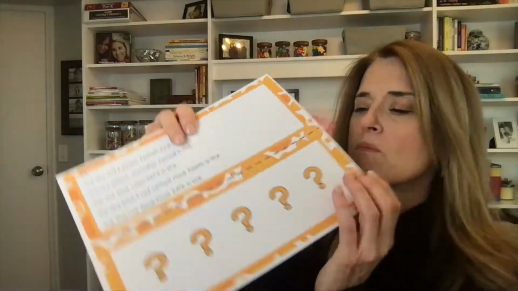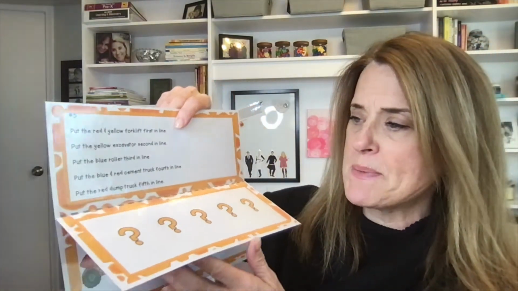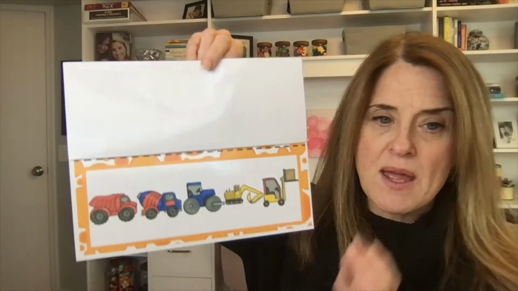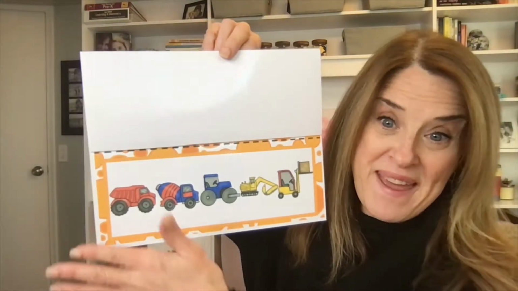And this goes all the way up, so I start them out with just first, second, and third, but I go up to 5th. So here is like red and yellow forklift, excavator second, blue roller third, blue and red cement truck fourth, red dump truck, and then someone lifts that up and they have to check. I love this activity. It's a great activity. The kids like it because they get to see if they're right, and they love to see that they understand the concept fully.